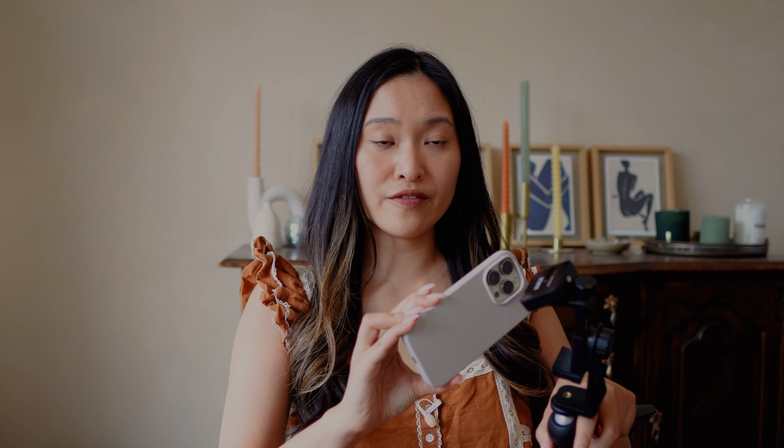The other thing is you will need some tripods. So I have this little handheld tripod. It's a Manfrotto that I like to use for clipping on my phone. If I want to grab some phone footage, then I just kind of have it in front of me on my desk. Or I use also any like larger tripod that I use for my camera.